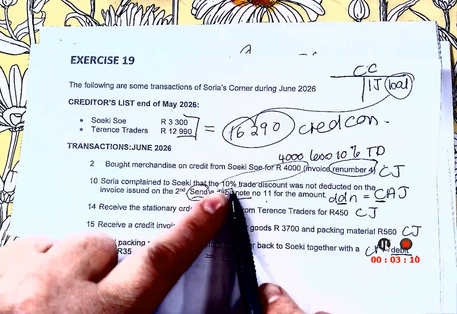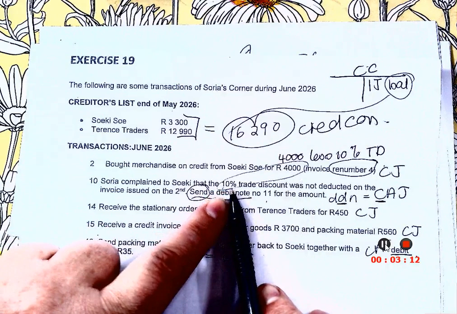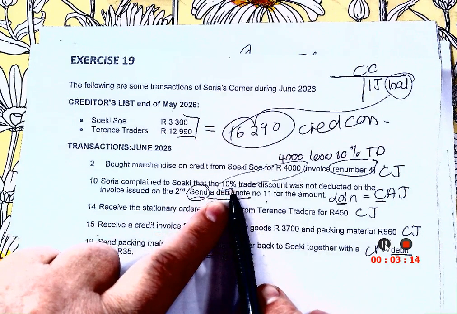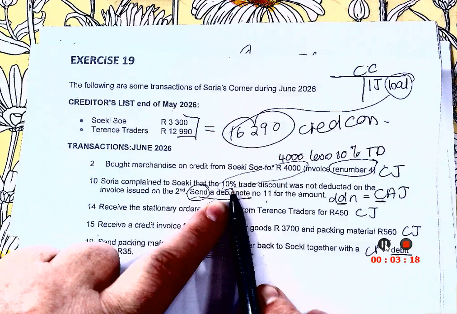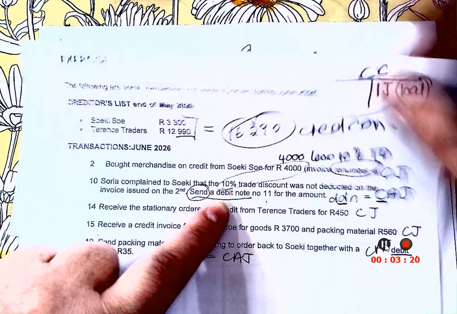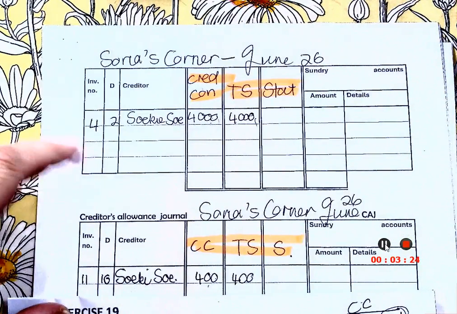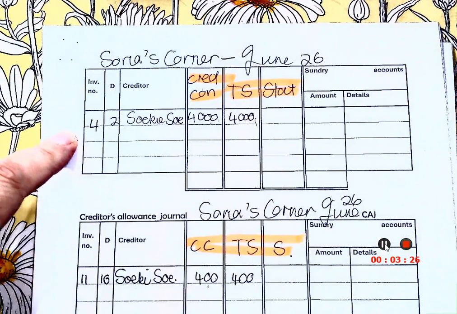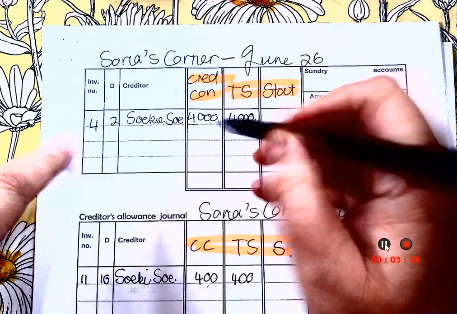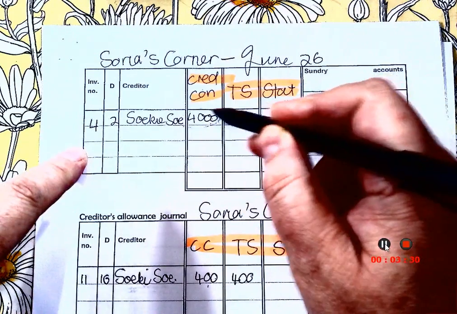So now we complain to them. We say, oh, you forgot to give us the 10% trade discount. So can you see the 10% trade discount is 400 Rand. So I'm going to show the 400 Rand in the creditors allowance journal. Now if you look here, can you see you owe Suki 4,000.